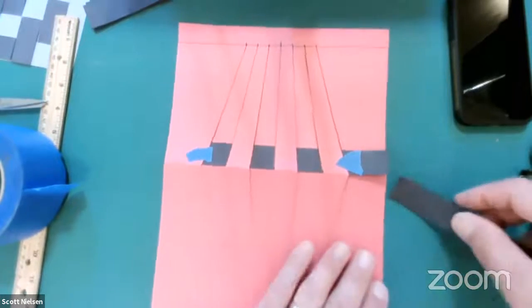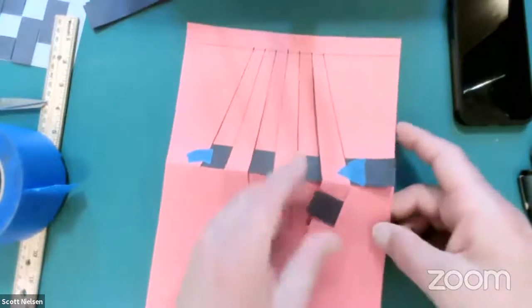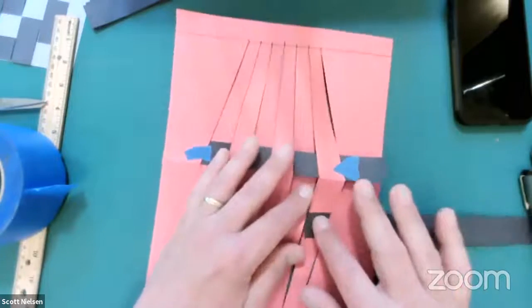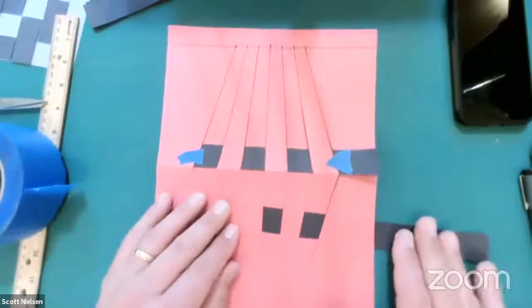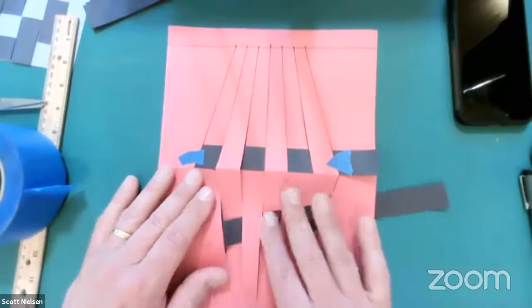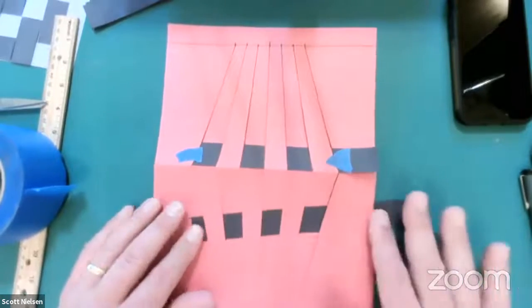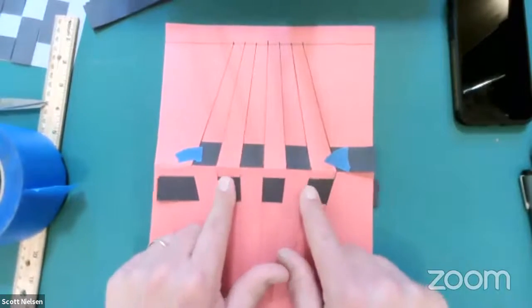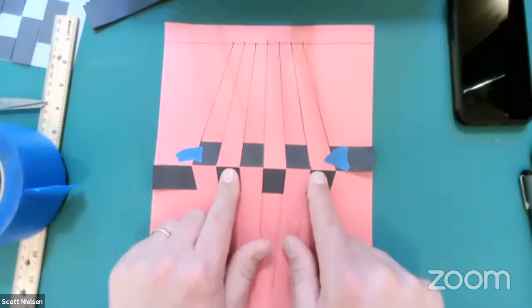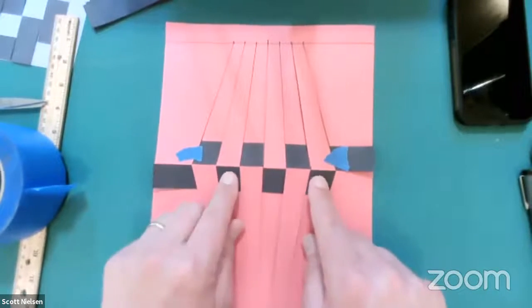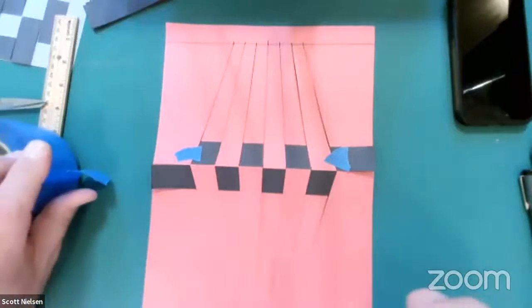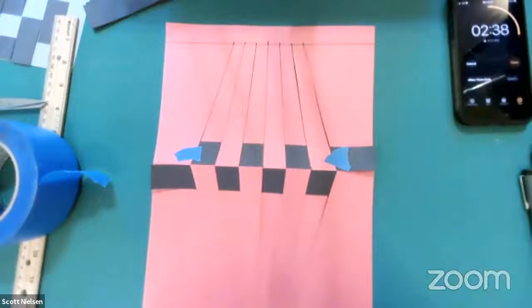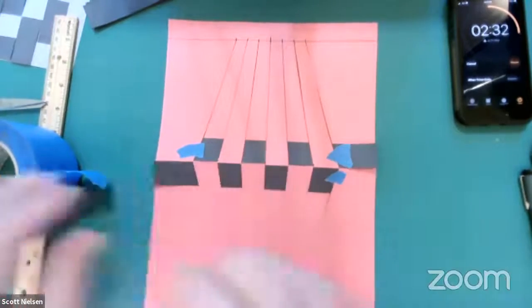And now I'm going to do the other middle piece in the opposite pattern. So going over and over, over and under, but opposite of the first one. And now I want that also to butt right up against that center crease. And I want to tape that down.